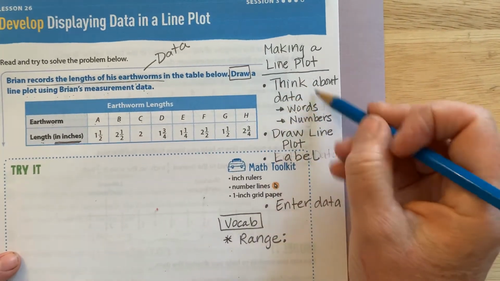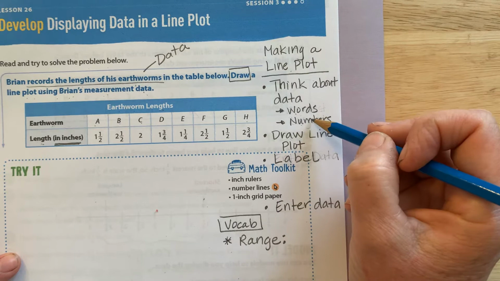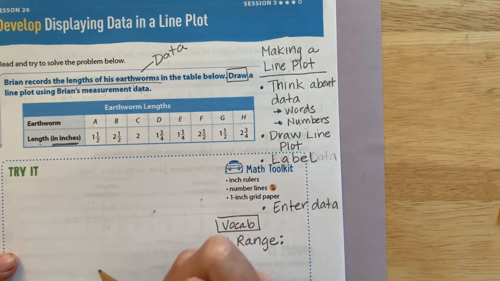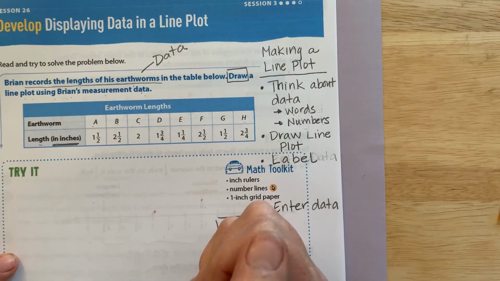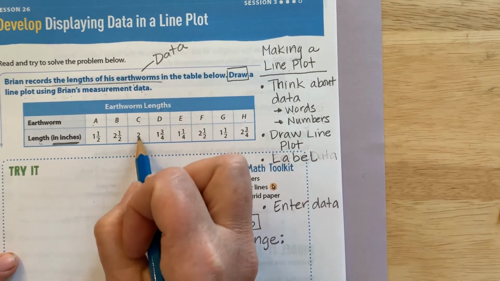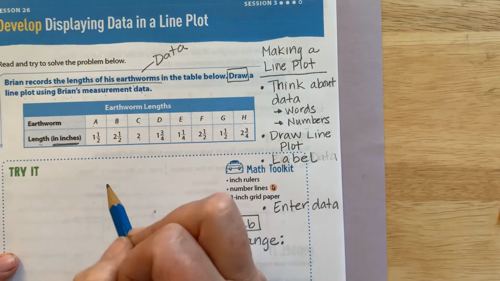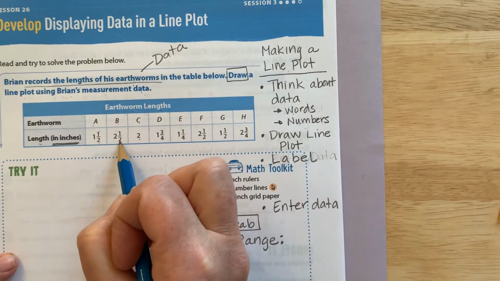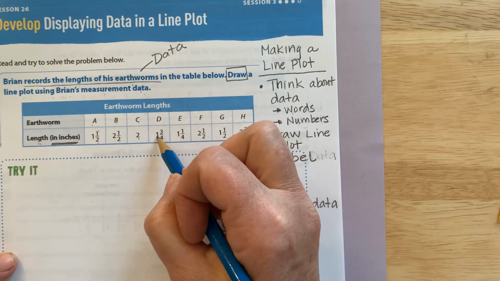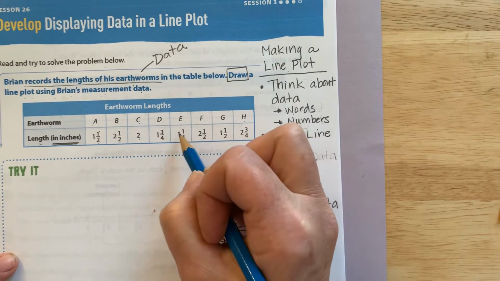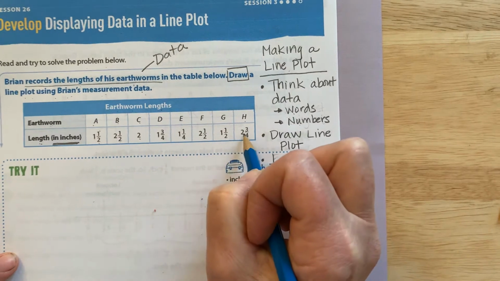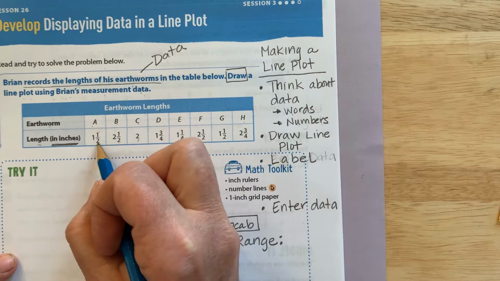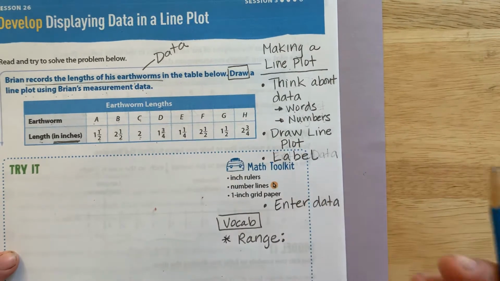Now, let's think about the numbers. What numbers are they giving us? They're giving us the measurement in lengths. What do you notice about those numbers? Some are whole numbers, like 2, and some are fractions. I notice that there's a 1 1/2, there's a 2 1/2, but I also notice a 1 3/4 and a 1 1/4. So we don't have just whole numbers, we have fractions, and the fractions are in halves and quarters.